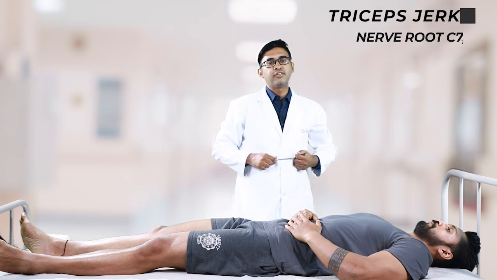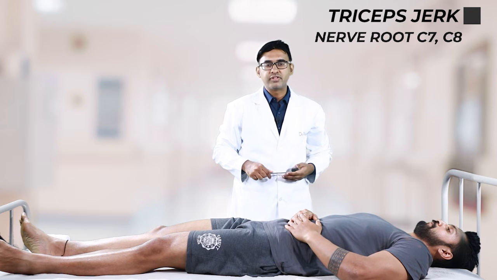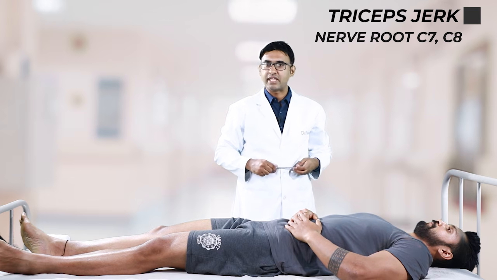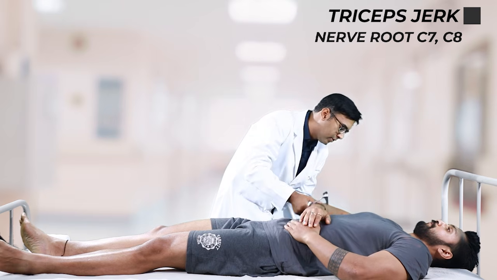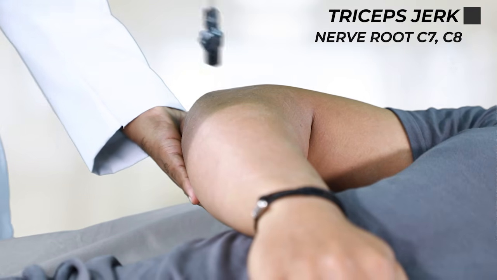The triceps jerk is tested by asking the patient to gently lift his hand, supporting the patient's hand. I am going to strike the tendon of the triceps muscle with my knee hammer. Just relax. Leave it in my hand. Leave your arm on my hand.